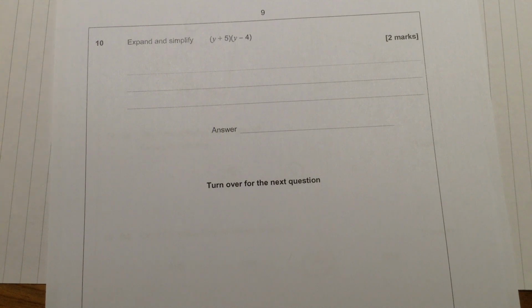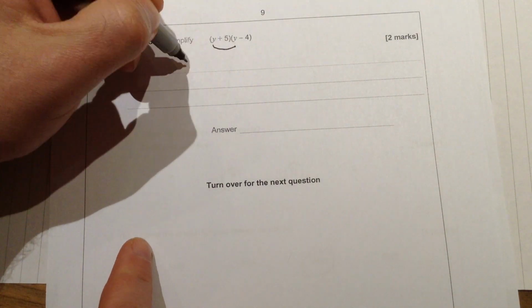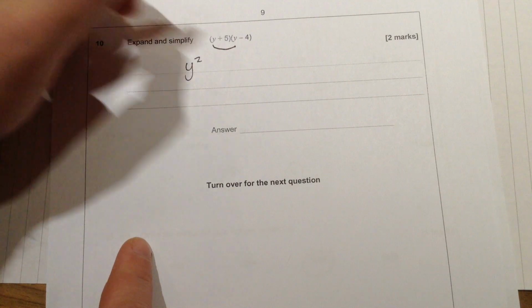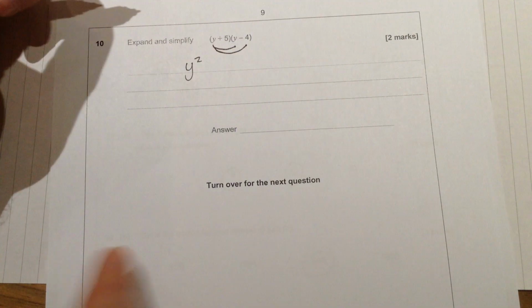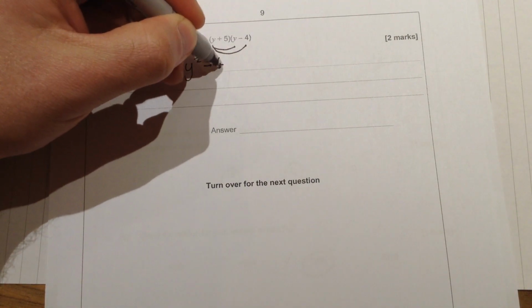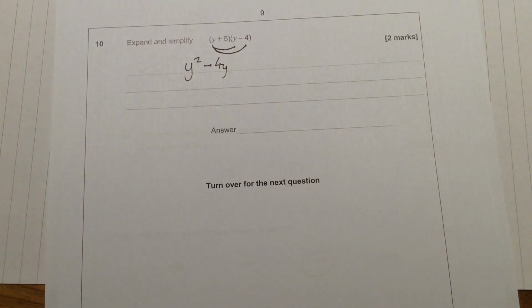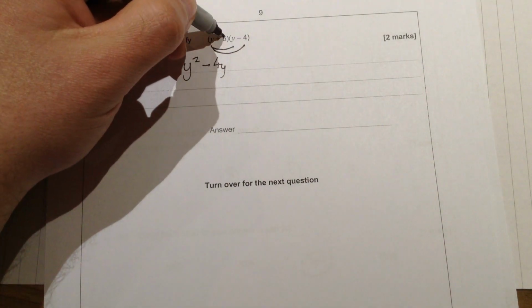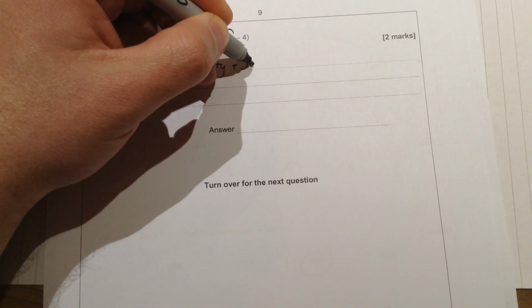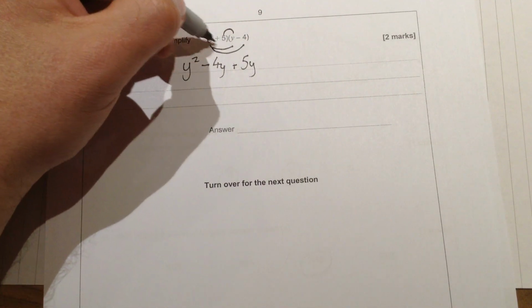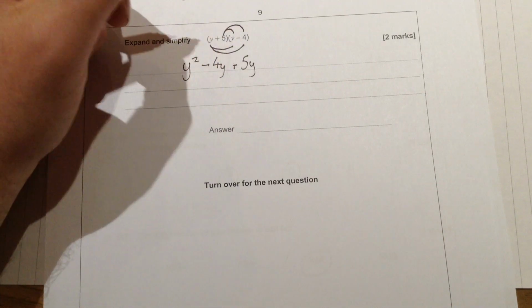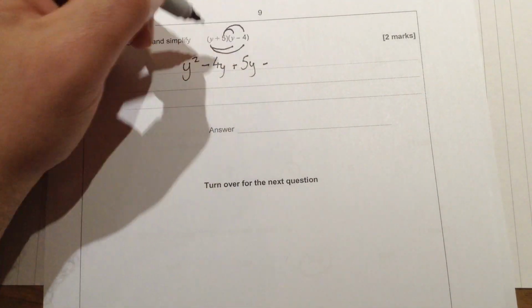So here all we need to do is expand and simplify this double bracket. So we need to do y times y, which is y squared, y times minus 4, which is minus 4y, then 5 times y, because the 5 is a plus it becomes plus 5y, and then positive 5 times minus 4, positive times a negative, gives us minus 20.